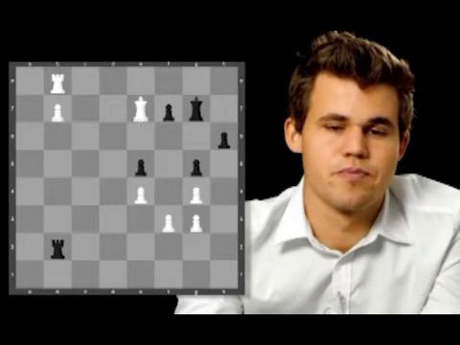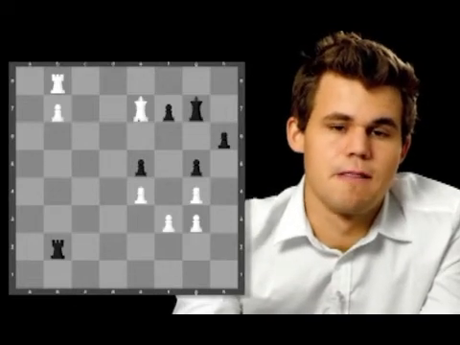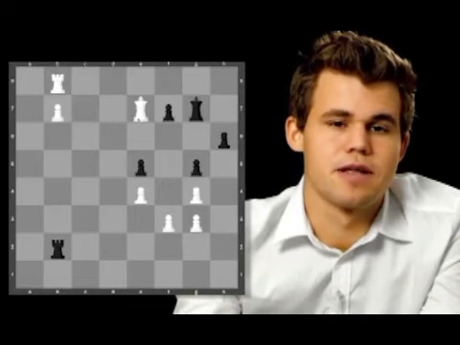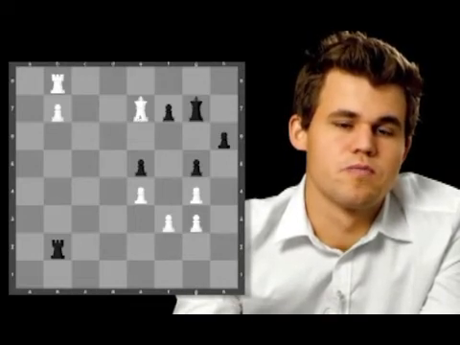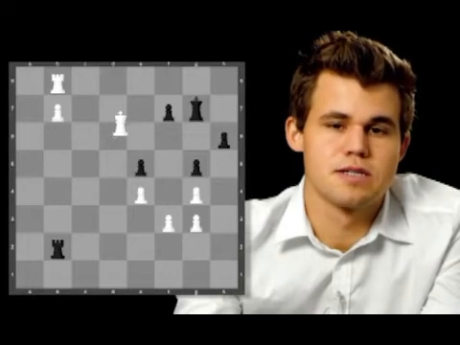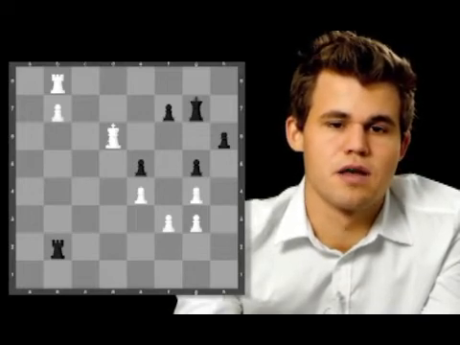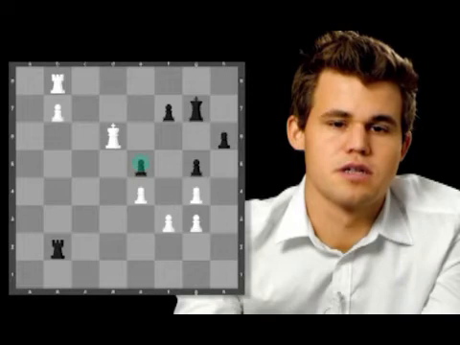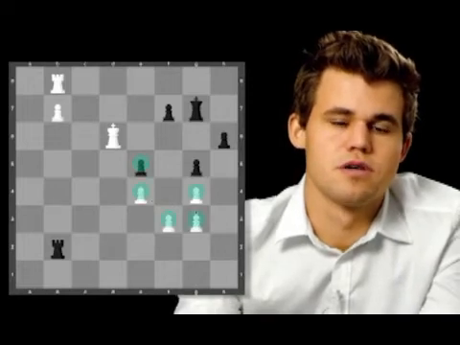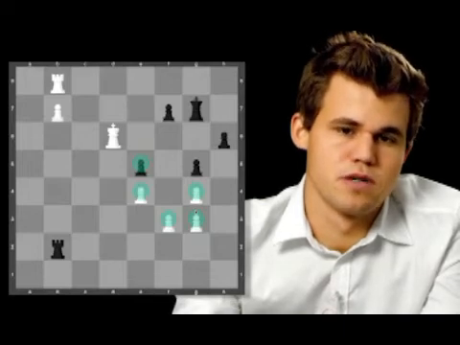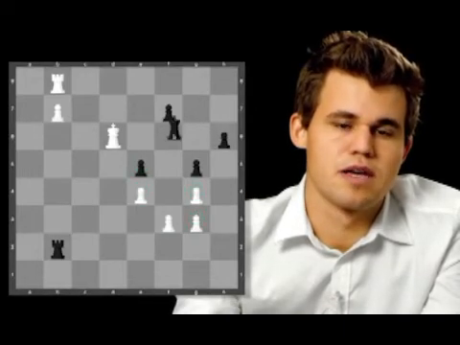So something more clever is needed, and I really like the idea that happened in the game. So here I played the king to d6. Obviously black needs to protect the e5 pawn, otherwise this cluster of pawns will quickly become pretty mobile. So he protected it with the king.